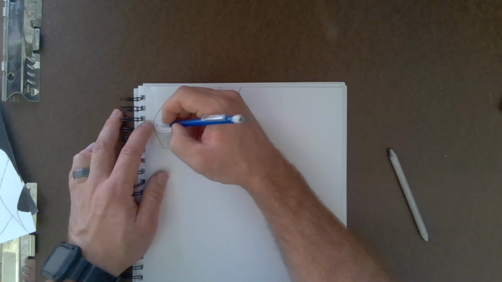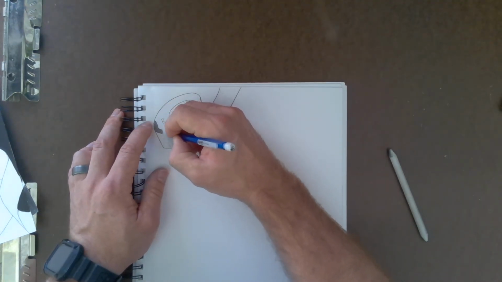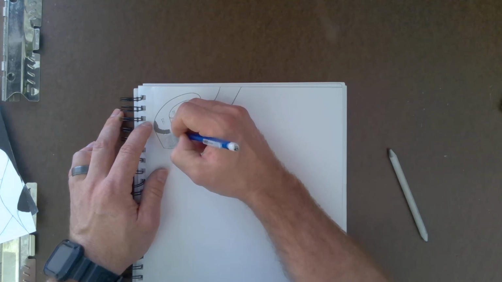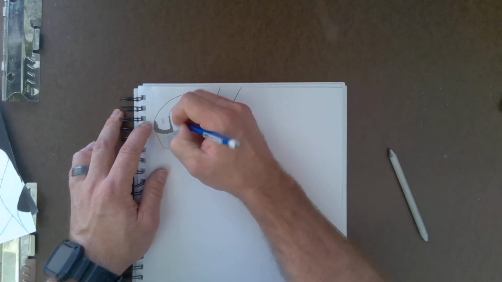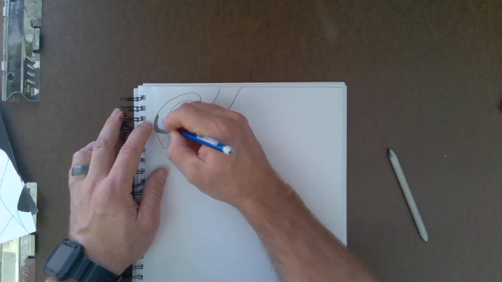Now this part back here, this is just going to be very dark because it's the back of the ribbon, and it helps me get that contrast that I'm looking for. So dark in the back.